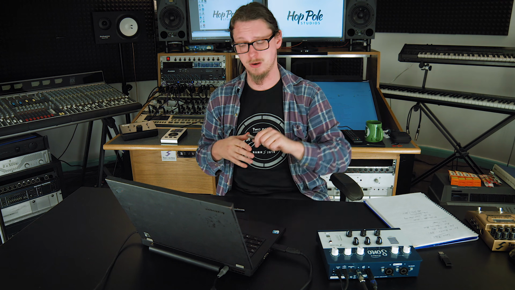And the iLok on its own won't really do much. What you need to do is buy yourself an iLok dongle, or you can use this new iLok cloud thing, but I tend to go with the old school because some of my licenses will only work with a real physical iLok.